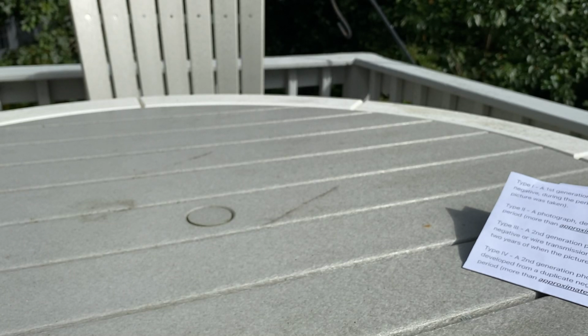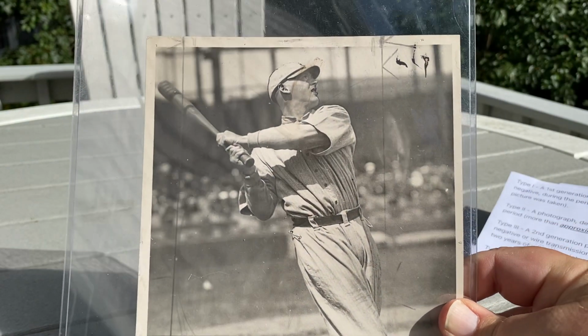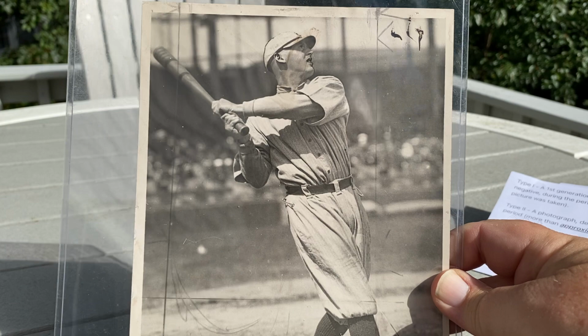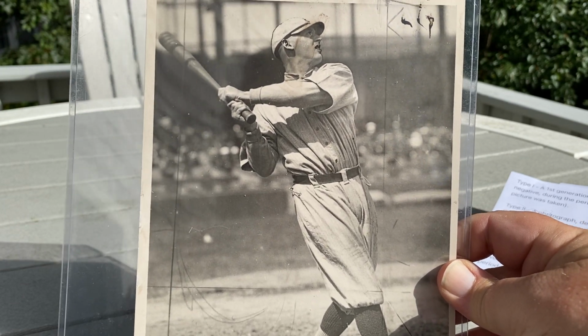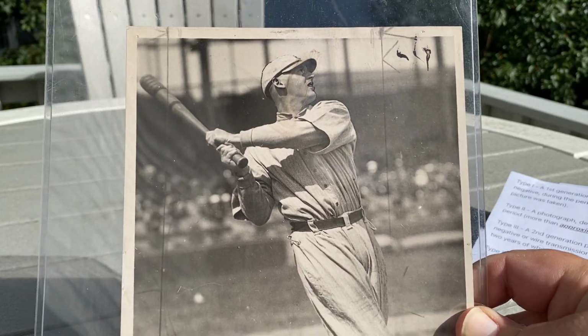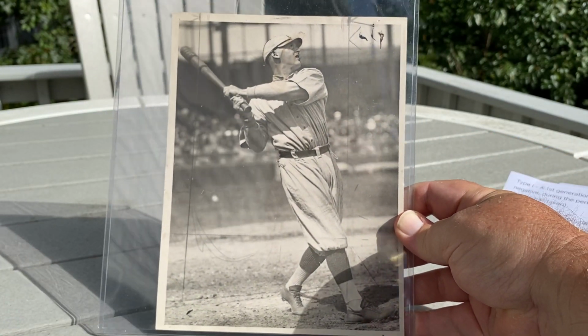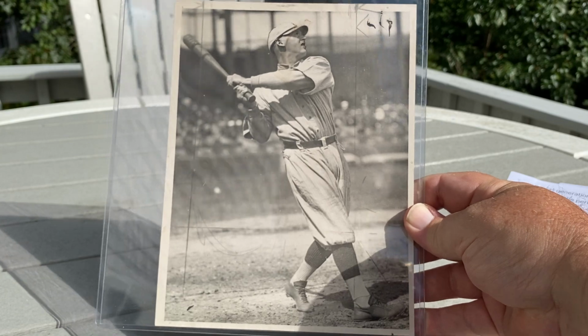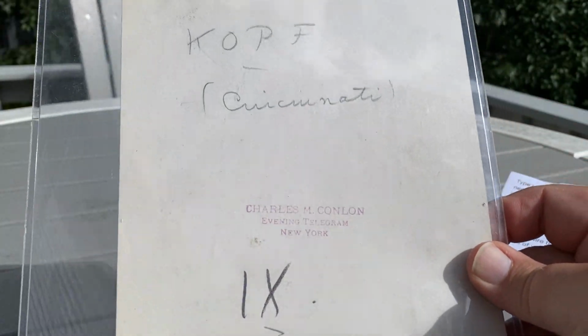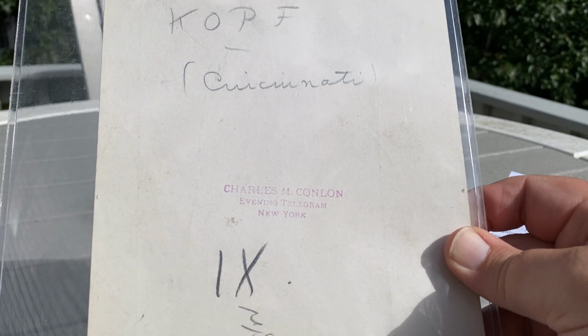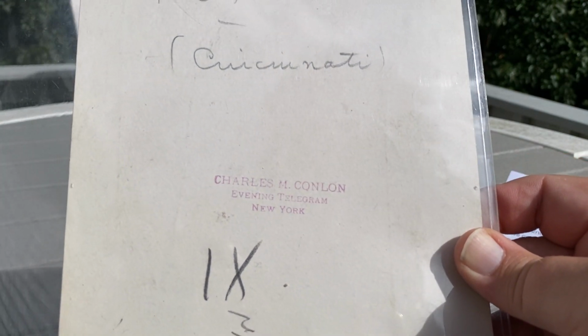Type 1, Charles Conlon. The next one is also a Charles Conlon. And this baseball player is Larry Komph, K-O-M-K-O-P-H. And this is from 1920. And that's a photograph of him batting. And this one was also printed for the Evening Telegram.